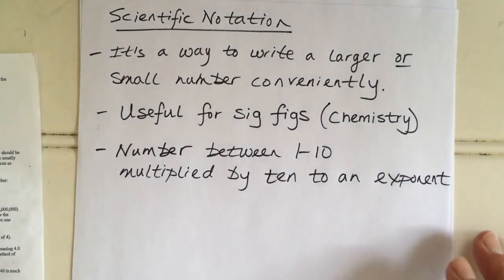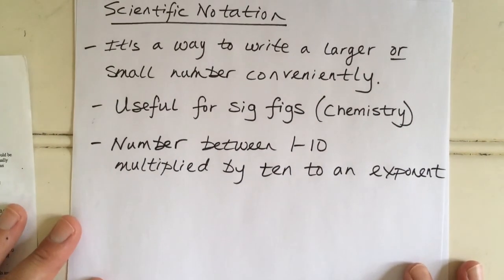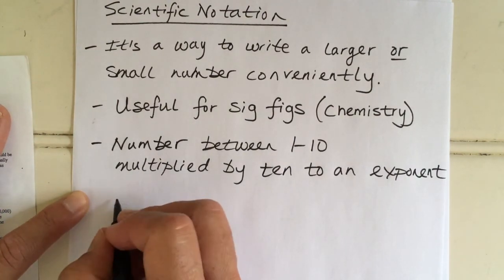So I think maybe now that we have a definition, a couple examples will help explain that a little bit better.